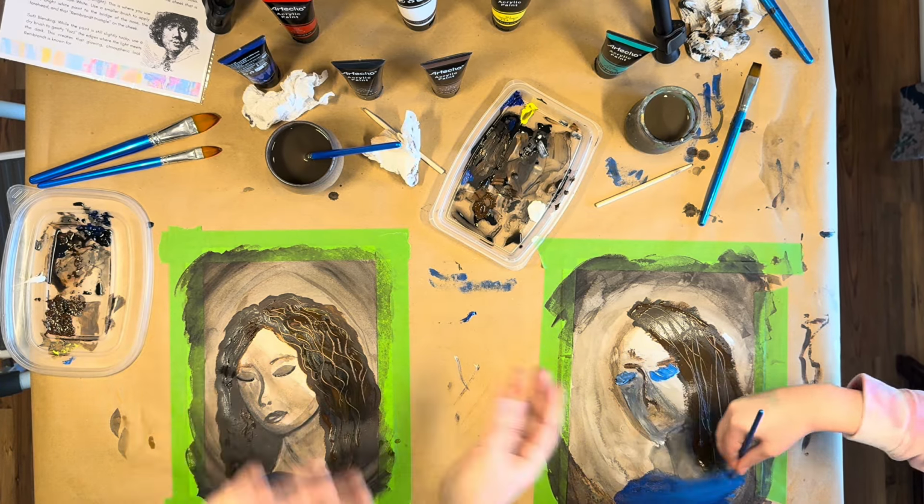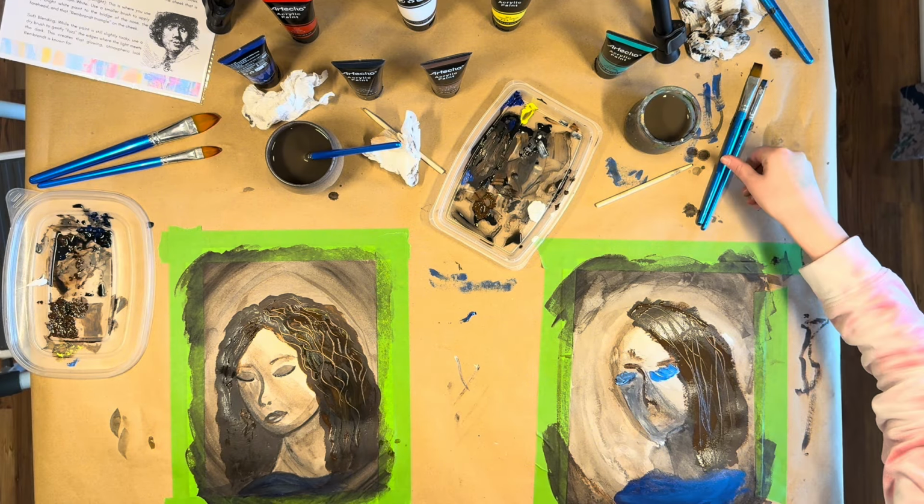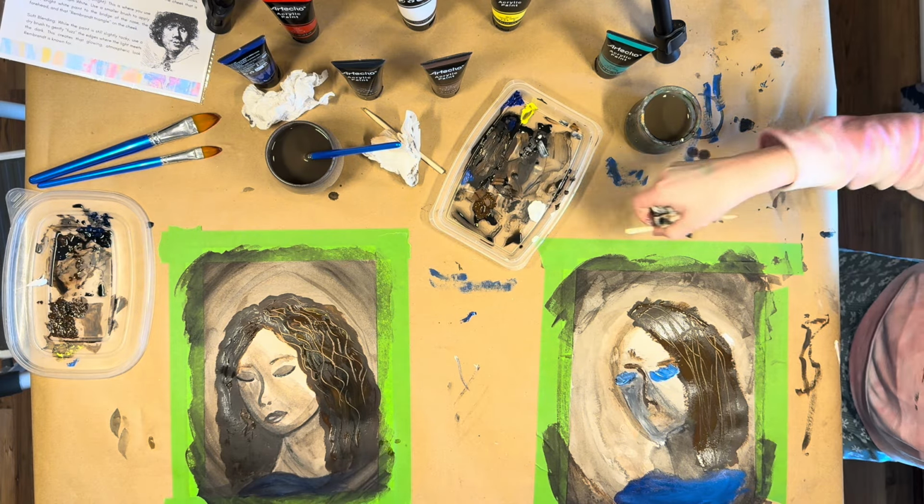So I'm gonna leave it, I'm gonna walk away, and I'm gonna come back when it's nice and dry, and then we'll take the paper off and sign our artwork. Like this. I like it. All right, well, we'll use this time to go clean our brushes, put your finishing details on, and then come back and we'll do the reveal together.